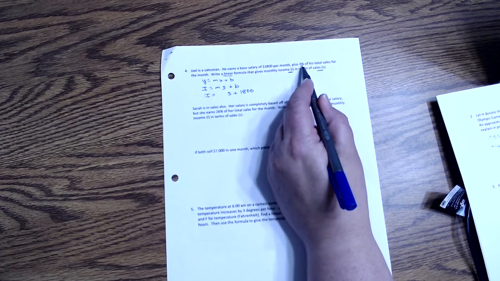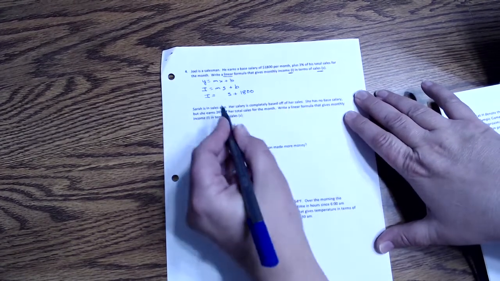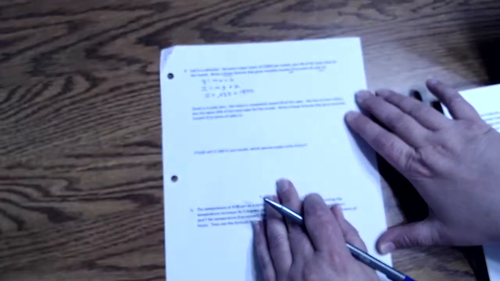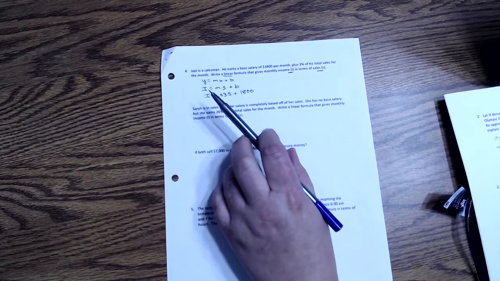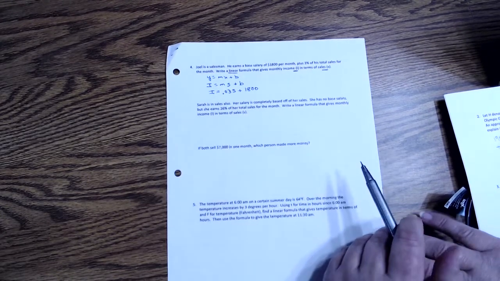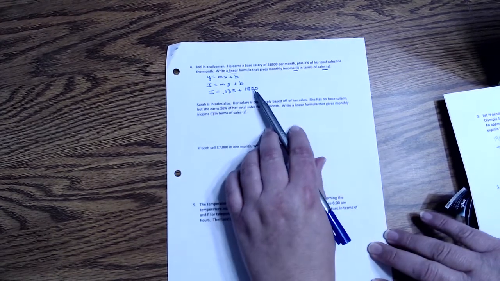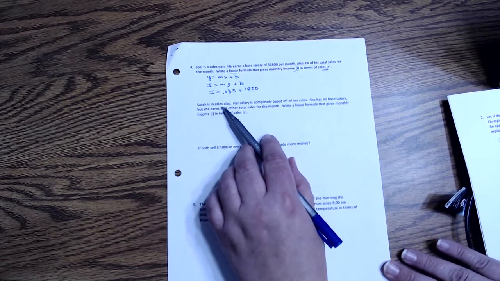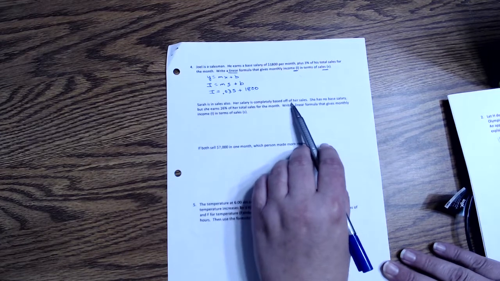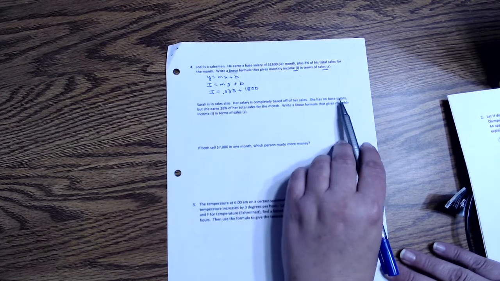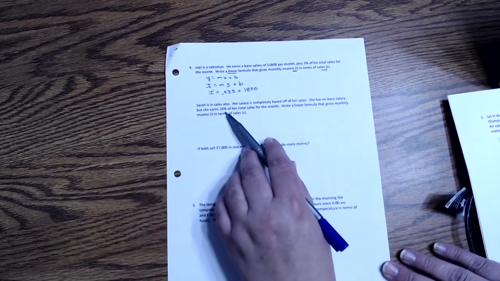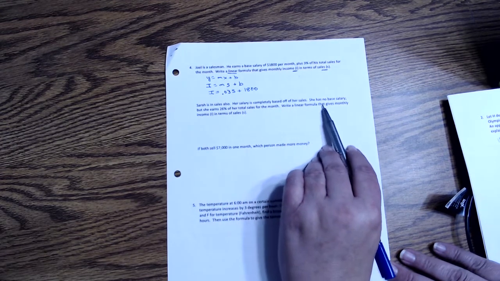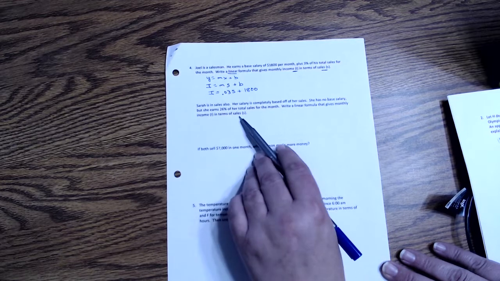So how do we make percent a decimal? Move it 2 places to the left, so 0.03. And that's it. If it fits y equals mx plus b, you've got a linear equation. We've got initial amount and growth rate. All right. Sarah is in sales also. Her salary is completely based off of her sales. She has no base salary, but earns 26% of her total sales for the month. Write a linear formula that gives monthly income in terms of sales.